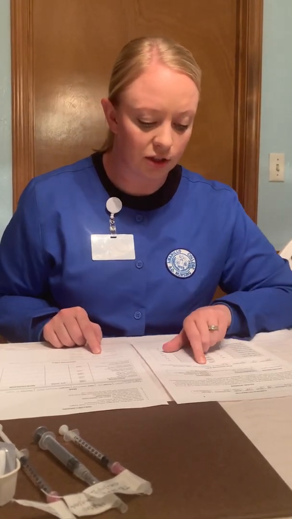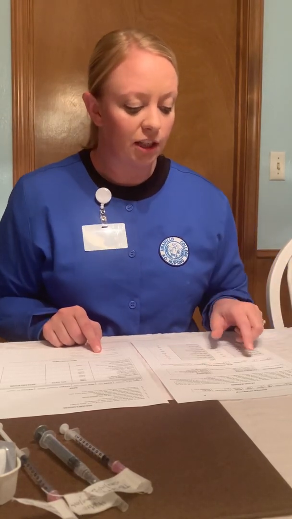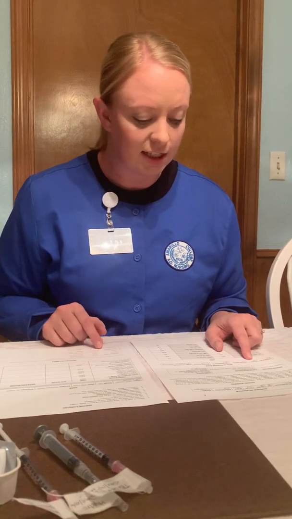We're going to check his blood pressure. It's currently at 172/94, and we're going to check his pulse rate, and it is at 90. So that is a safe range to take his lisinopril.